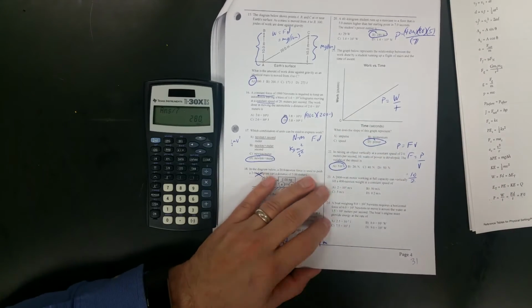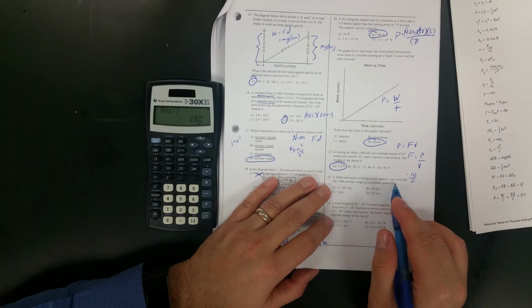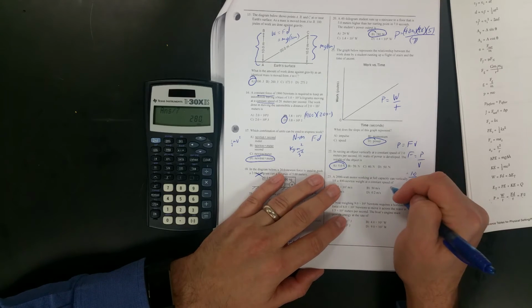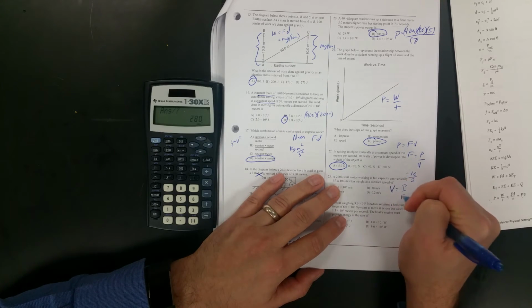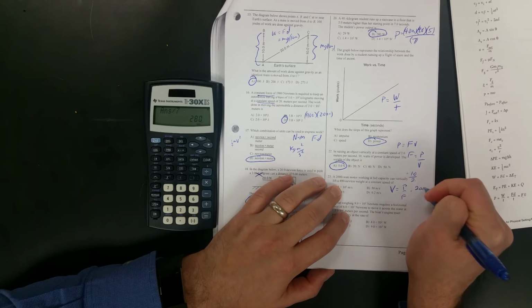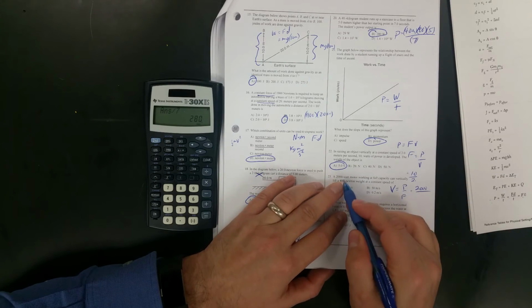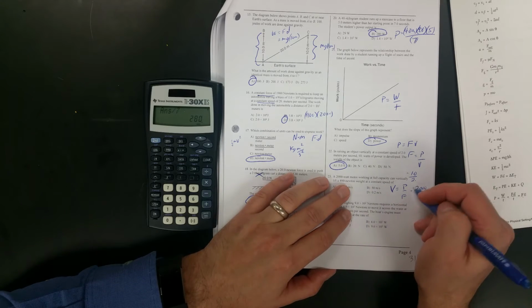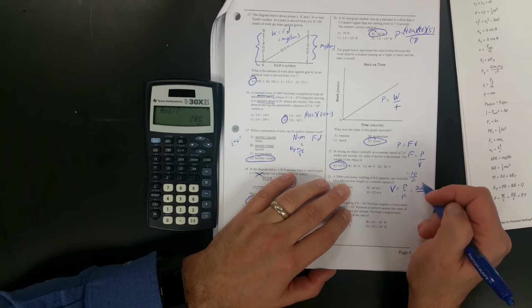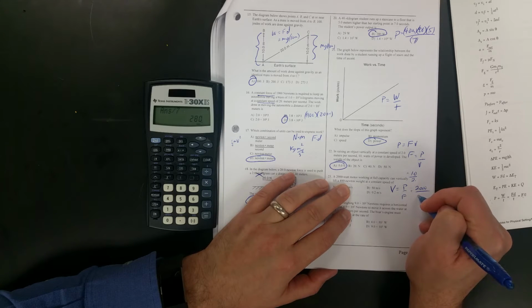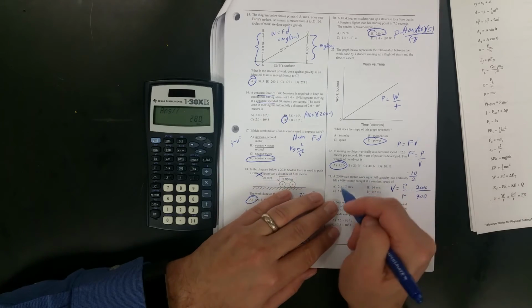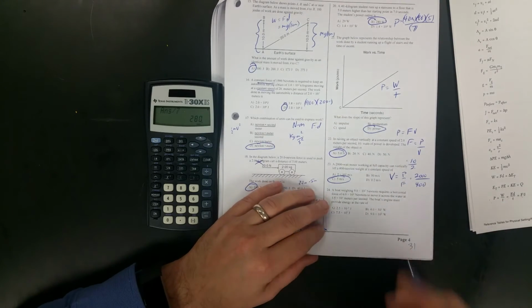Answer A. A 2,000 watt motor working at full capacity can lift a weight at a constant speed of, well, same equation here except we're solving for V. V is equal to P over F. So it's 2,000 watts, remember power is measured in watts, divided by a force. Now it's a 400 Newton weight, so the weight is 400 newtons. So that's the force you're going to use. 2,000 divided by 4 should get you 5 meters per second. Okay.